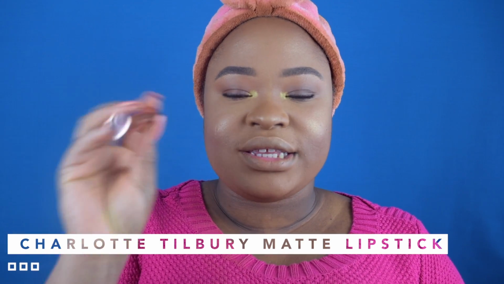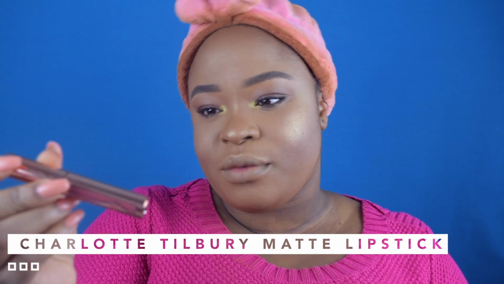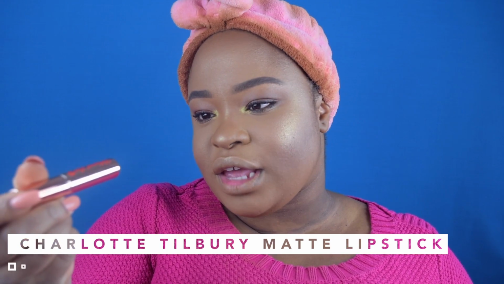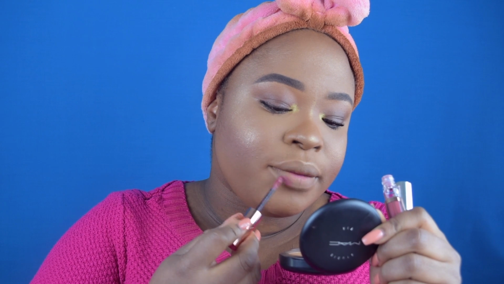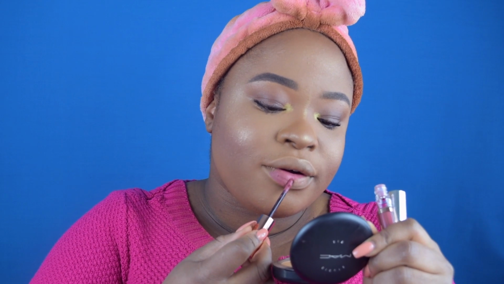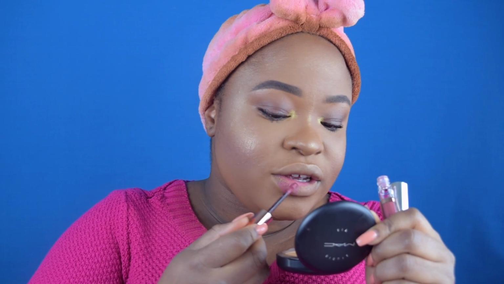Finally, before we spray our face, is our lipstick. For the right side of my face, the lipstick I'll be using is from Charlotte Tilbury. This is the liquid lipstick from Hollywood Lips, and the shade I'm using is in Snow Girl, and this lips cost £24. This is a really plump lip color. It's very matte, not too matte, but velvety feeling.